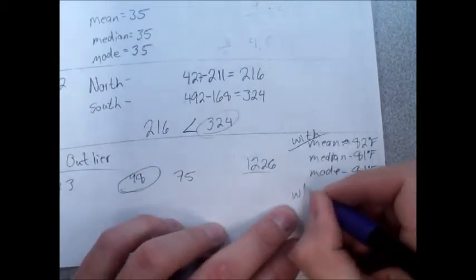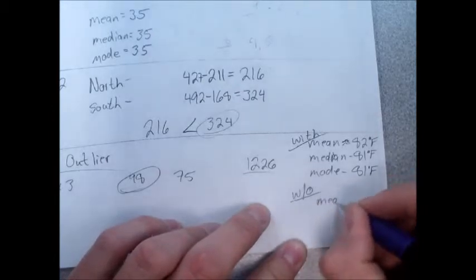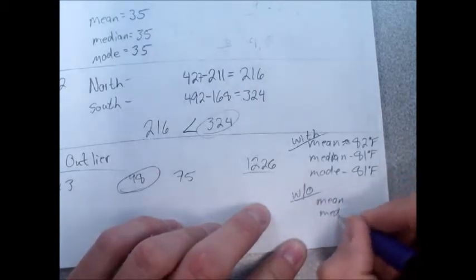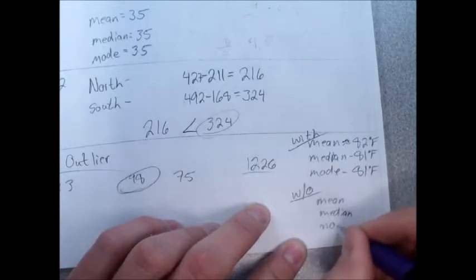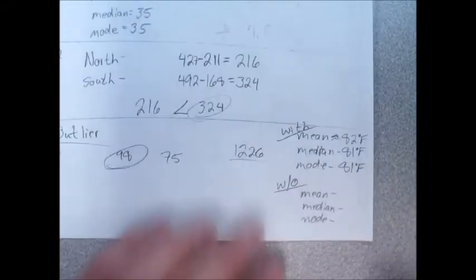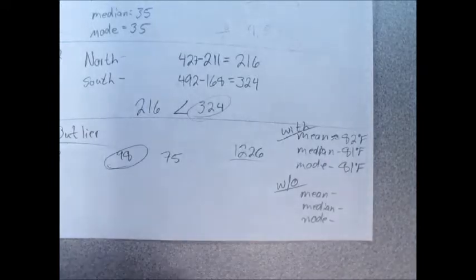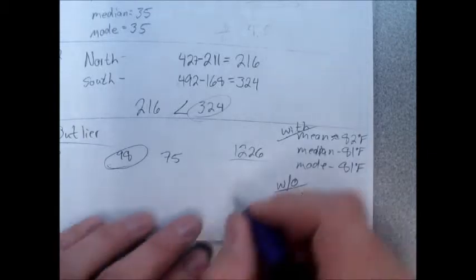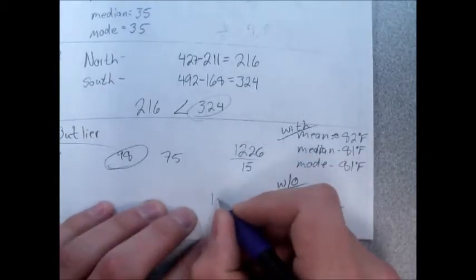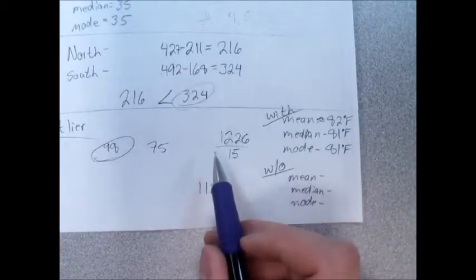Next one we're going to do without. We're going to find the mean, median, and mode of it. So this is where your app for math comes in handy. Press the up button on your calculator twice. It should pull up the exact set of numbers that you just added together. Okay, just delete the last one and then press enter and tell me what you get. 1,128. Now if you're not using the app for math, you just take your previous number and subtract the outlier from it, which would be 98.